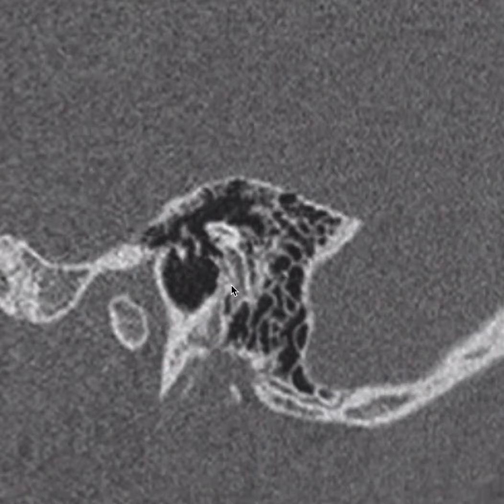The chorda tympani exits the mastoid segment and goes into the middle ear cavity right here, and then it will exit the middle ear cavity by going through the squamotympanic or glaserian fissure right here.